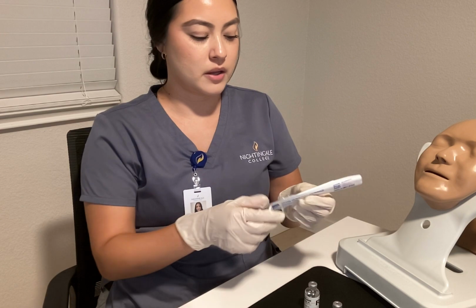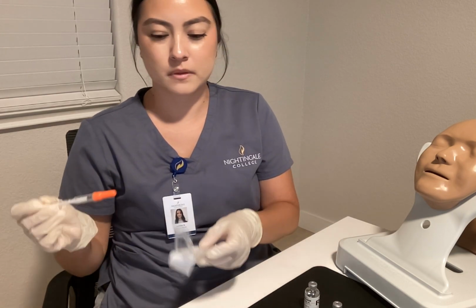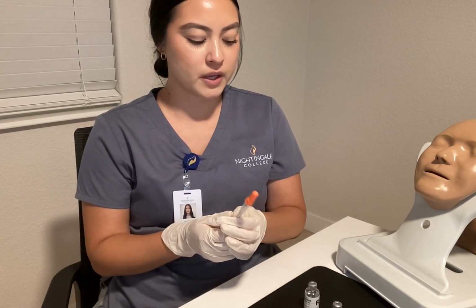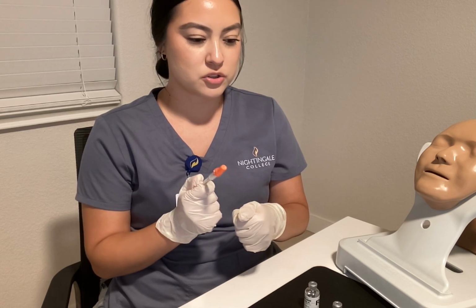From here, we're going to go ahead and get our syringe and needle. So before we actually draw up the medication, we're going to inject air into both.